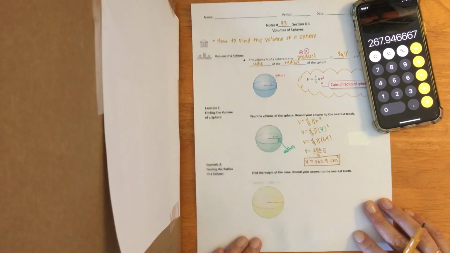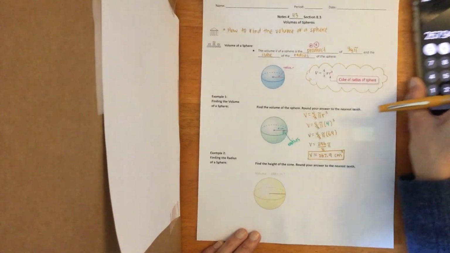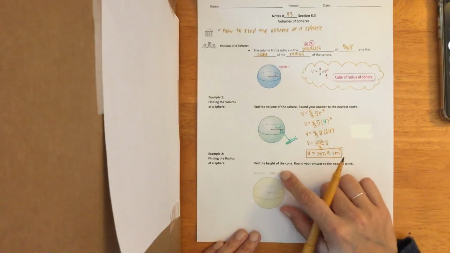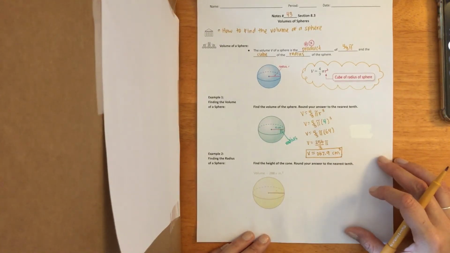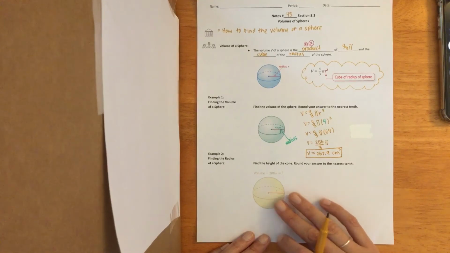Let's move on to example 2. Example 2 is dealing with the height of a cone. That's what we're going to be solving for. Very similar to the previous lessons that we've had, finding the height of our cylinder, or finding the height of our pyramid. Now we're going to find the height of our sphere.